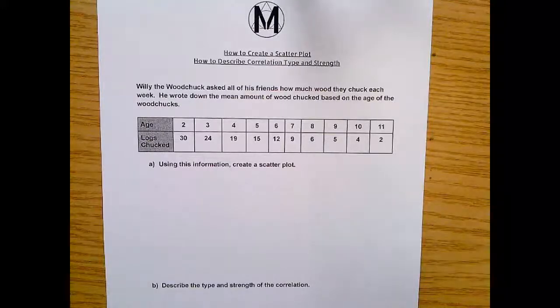All right, let's do some Mathity-Math. Today we're going to talk about how to create a scatter plot and then how to describe the correlation type and strength of your scatter plot.